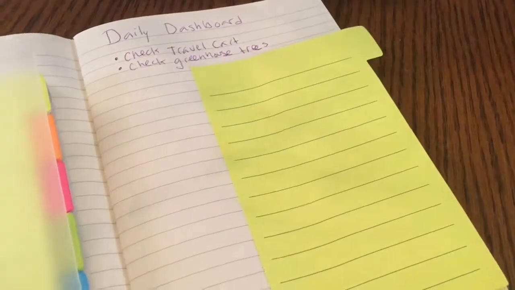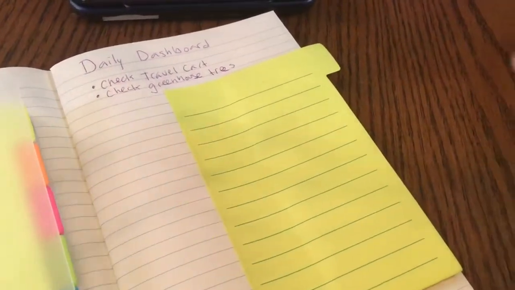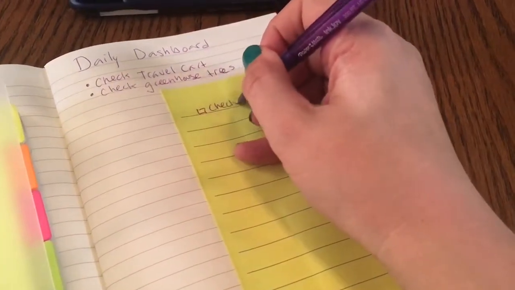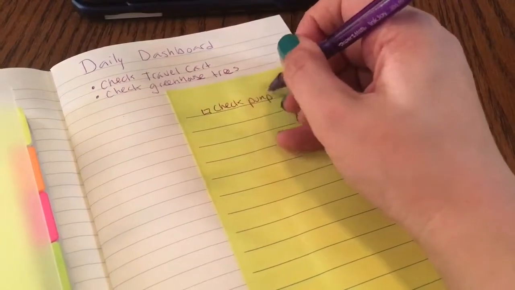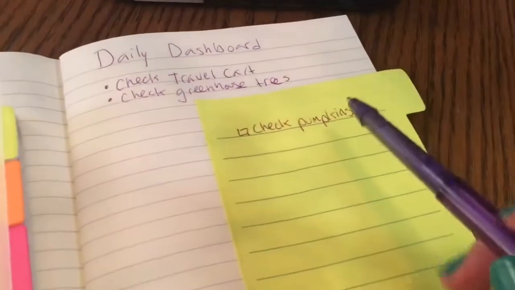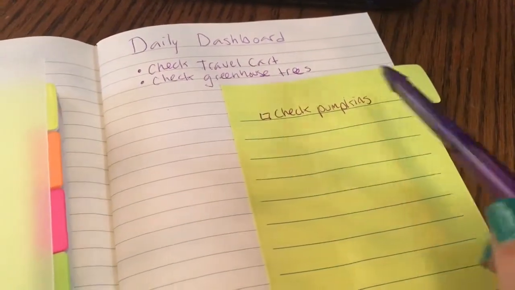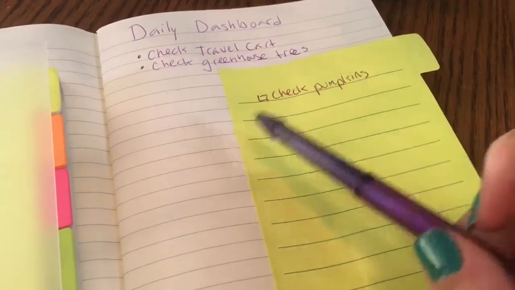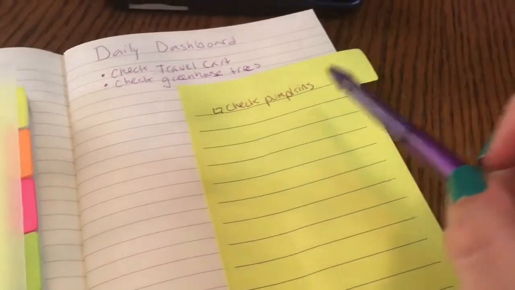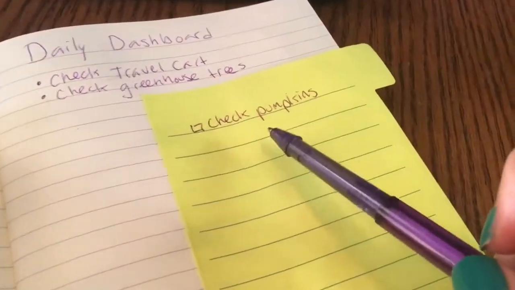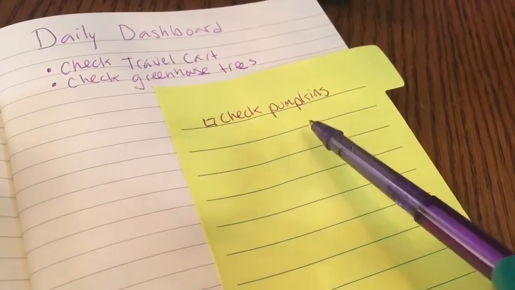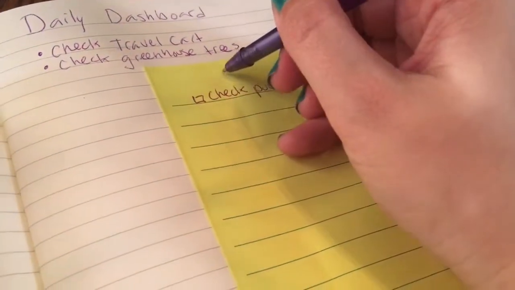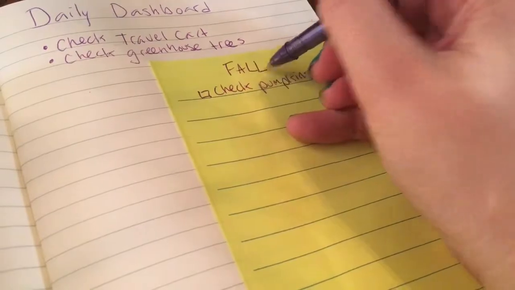So for example, if I am at the very start of fall, I know a couple things I need to do include check pumpkins. I was trying to grow giant pumpkins last time around, so I really had to make sure that there were no spots that crows were getting at, that everything was fertilized evenly, that everything was getting watered properly, and other possible indicators of something not going okay with my giant pumpkins. So this could be the color if you wanted to choose for the fall daily things to check.